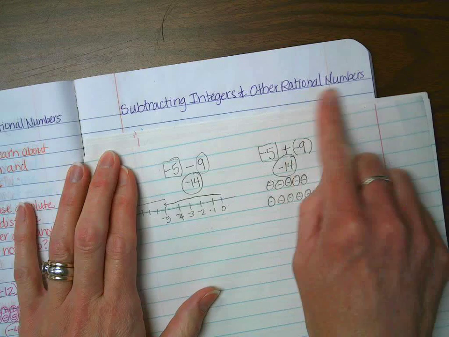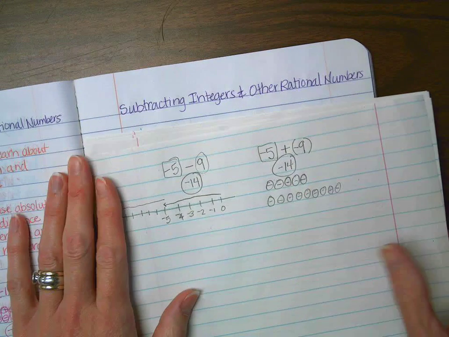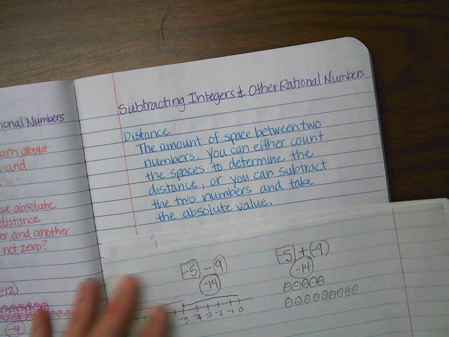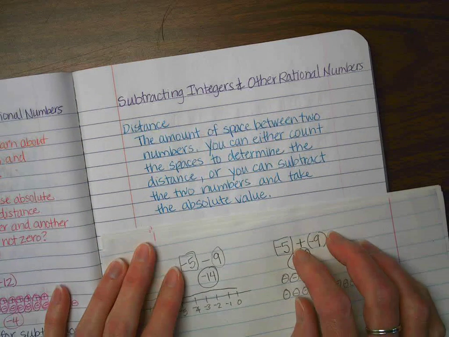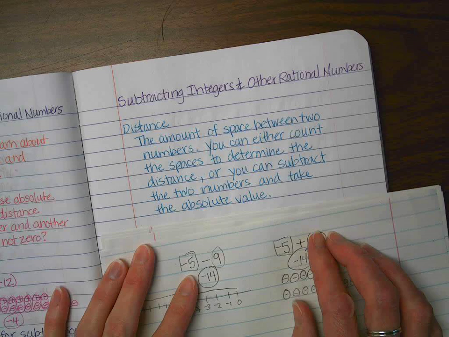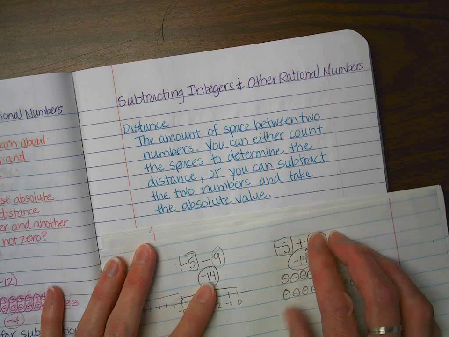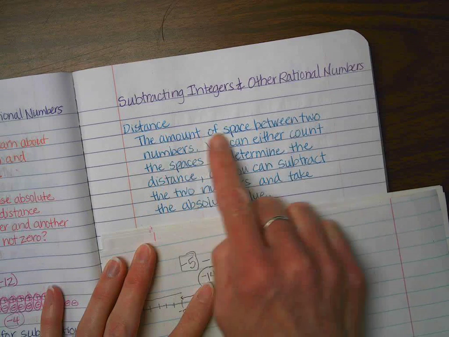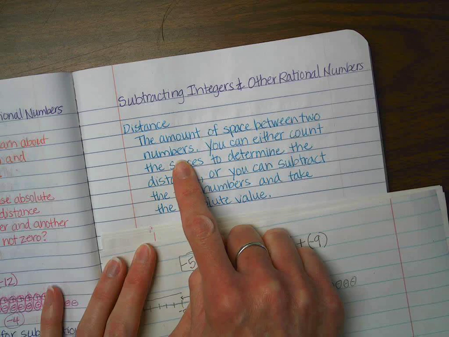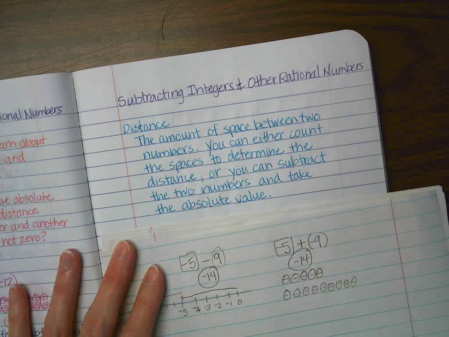Again, when I move on to the new page, I need to write subtracting integers and other rational numbers because that's our title. And then we're going to talk about distance for a minute. Okay? This is not new information, guys. You have been learning about distance for quite a while. Distance is the amount of space between two numbers.